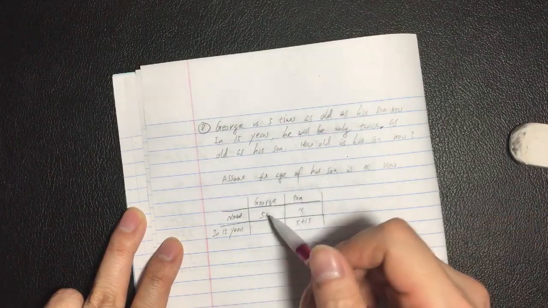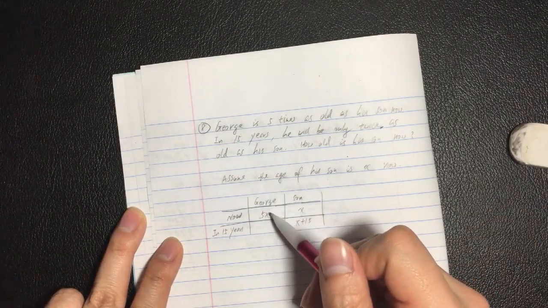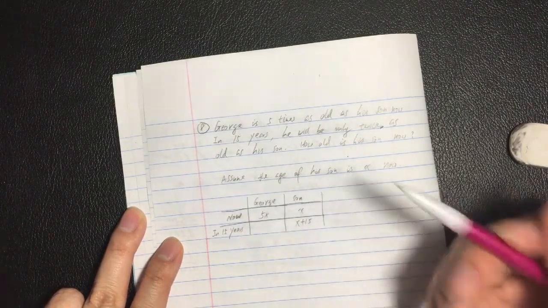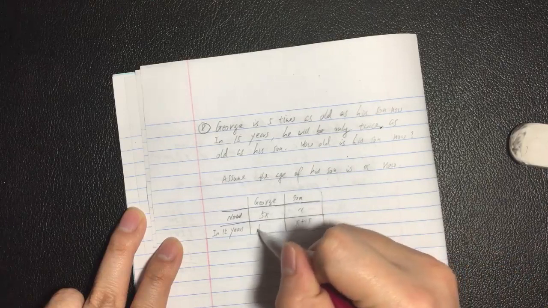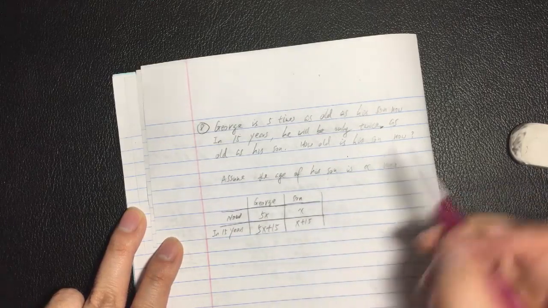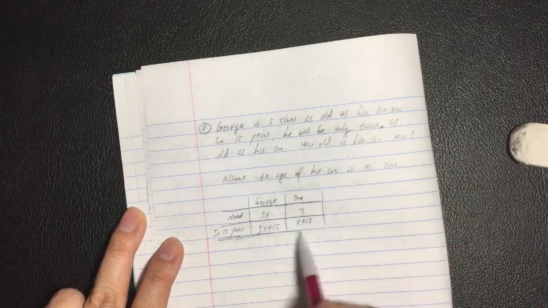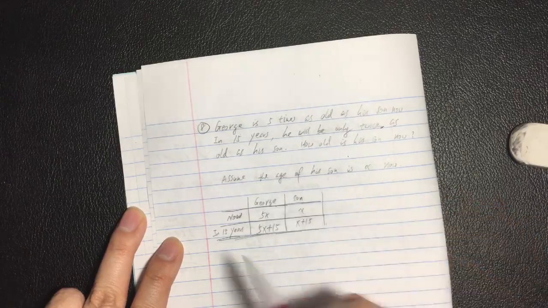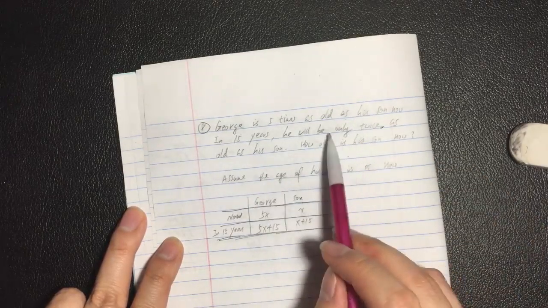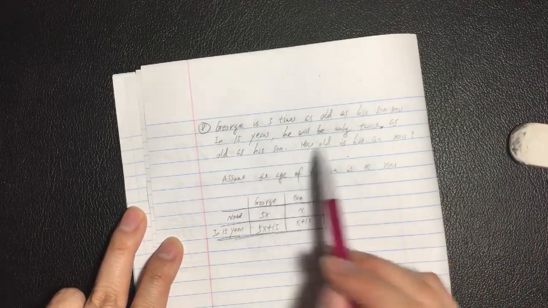And same thing for George. George's current age is 5X. 15 years later, his age will be 5X plus 15. They both grow by 15 years. Then 15 years later, we know he will be only twice as old as his son.